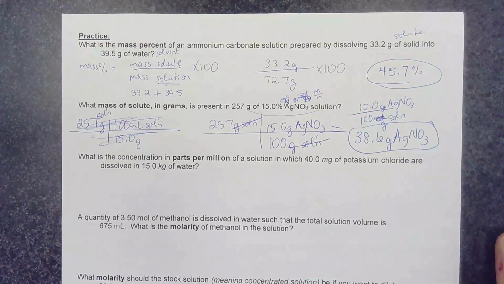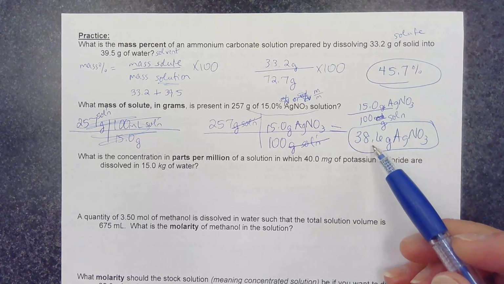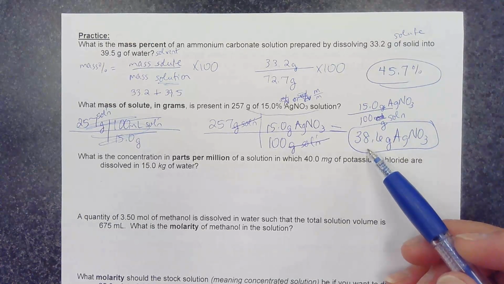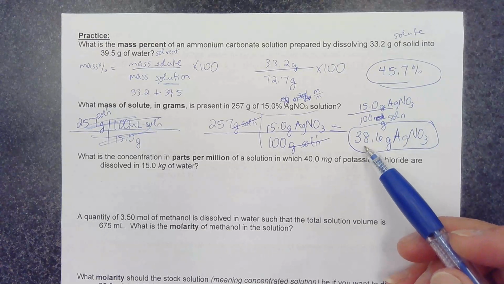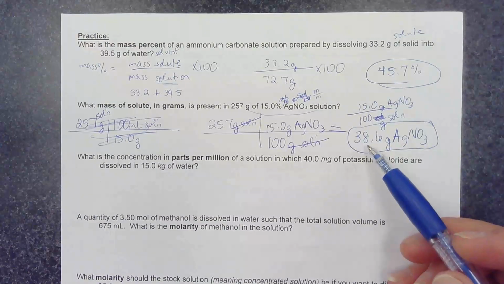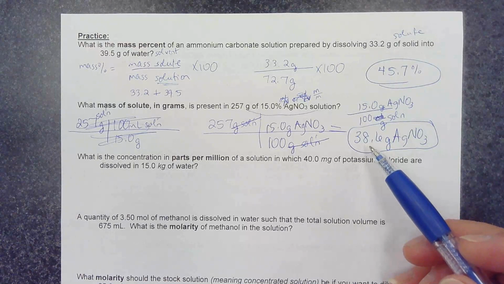Let me ask this question, just to see if you really understand concentrations. If the solution had been 40% silver nitrate, would this number have been more or less?